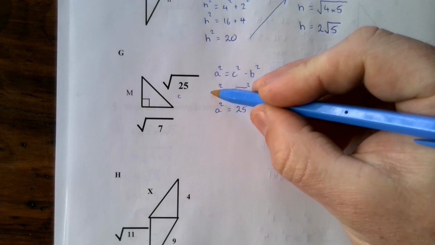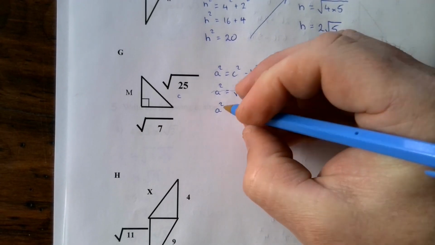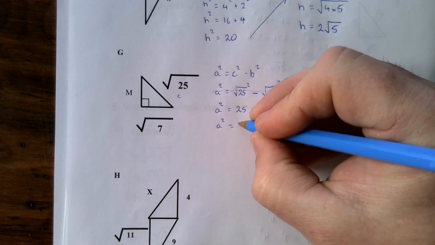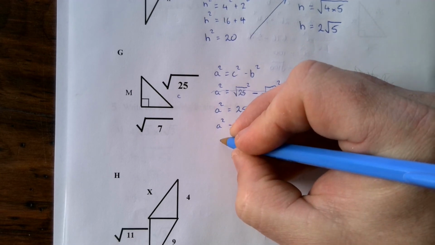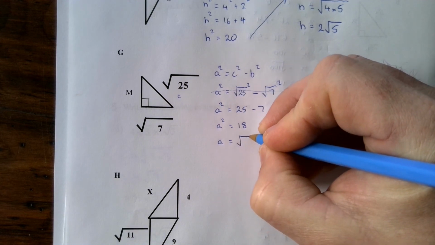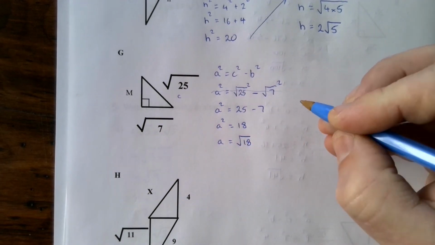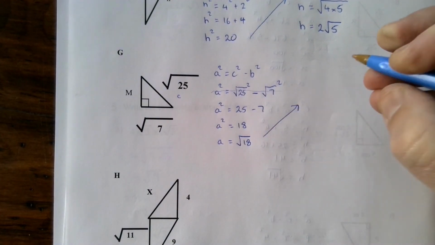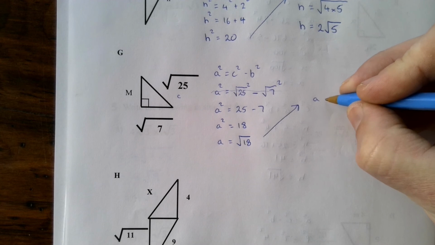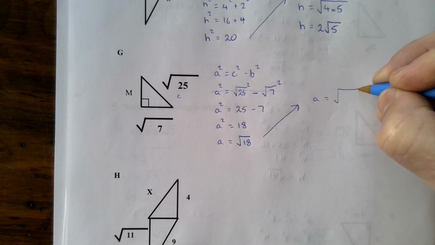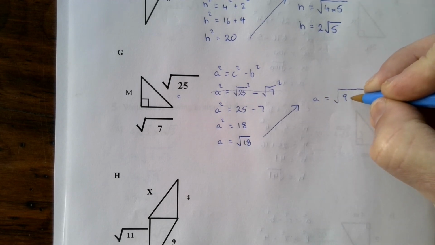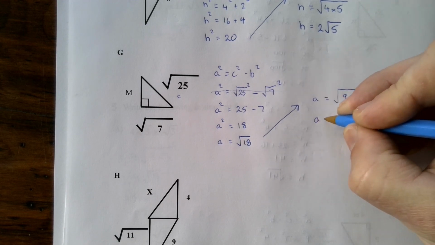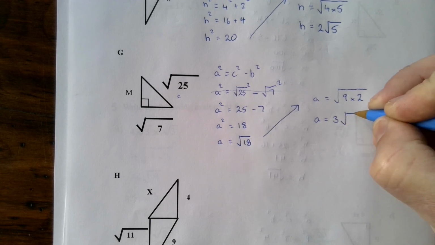Okay, and you can omit this line if you like. That means that a squared is 18, or that a is the square root of 18. Now I think we can better this a little bit. If I think of some factors of 18, 9 times 2, and I can square root 9. So the best answer is a equals 3 root 2.